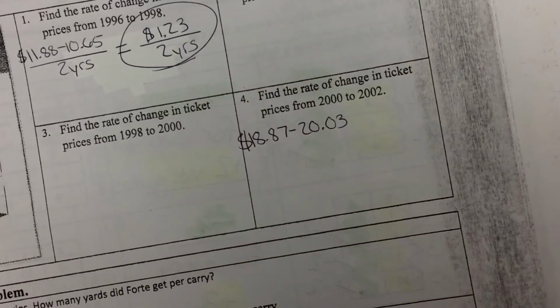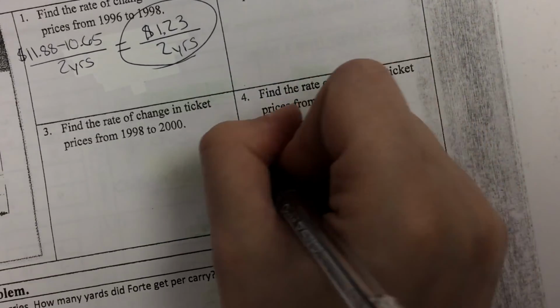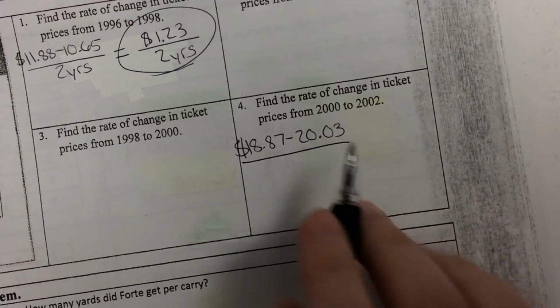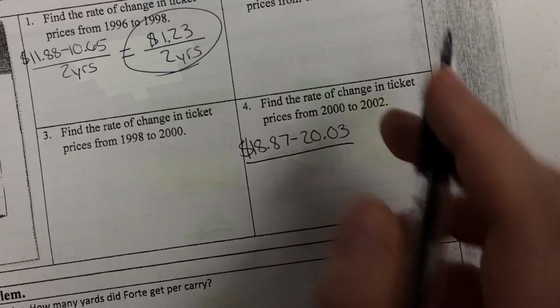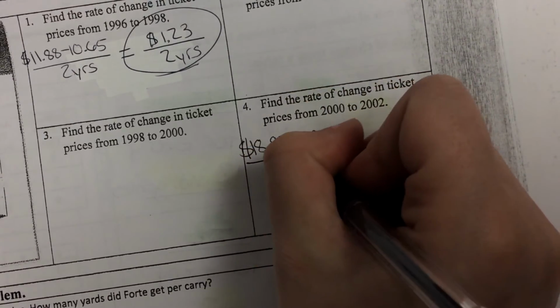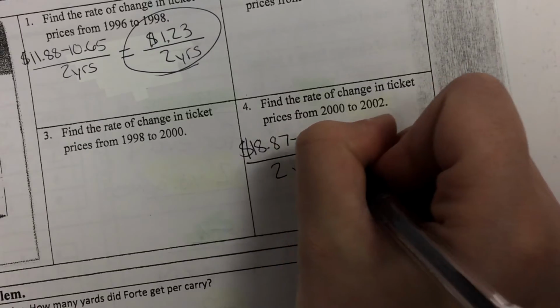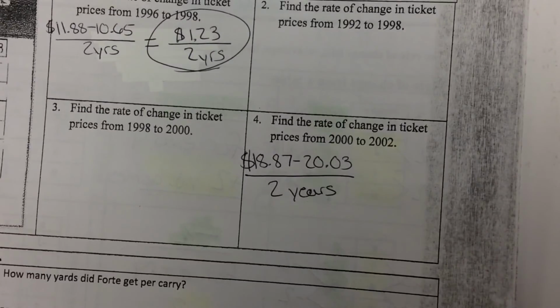And we're talking in terms of money because these are ticket prices. Divided by how many years from 2000 to 2002? 2 years. Okay. So let's type this into our calculators. I'll give you a second.